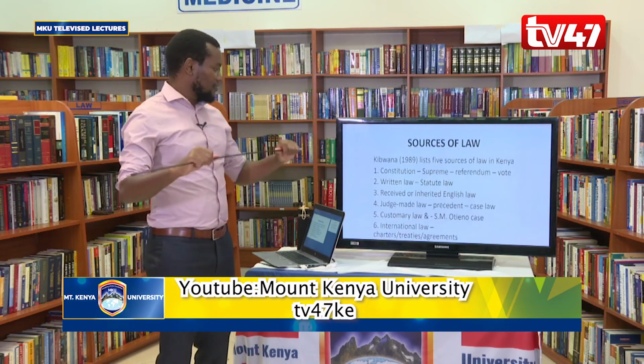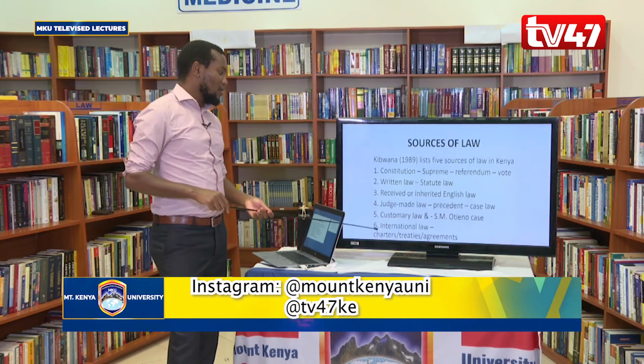And then because Kenya is a member of the international community, it subscribes to international law. International law here means that agreements, charters and treaties that have been signed and ratified by representatives of the Kenyan government, mostly through the president or members of the national government, Kenya is bound to enforce within its jurisdiction.